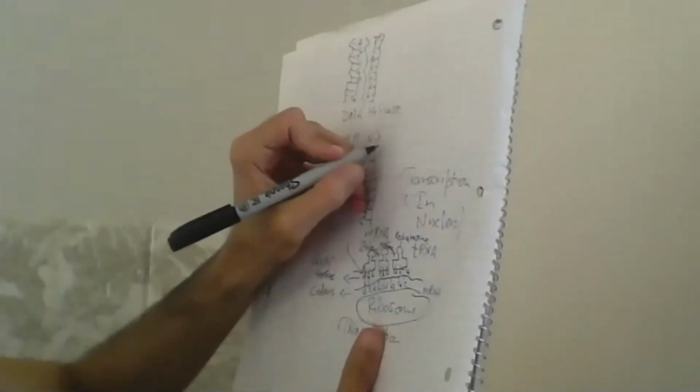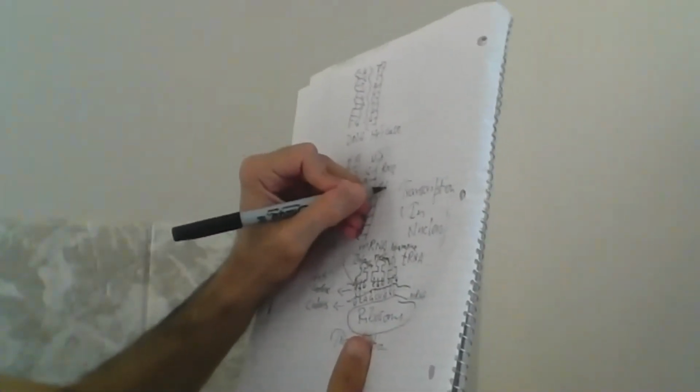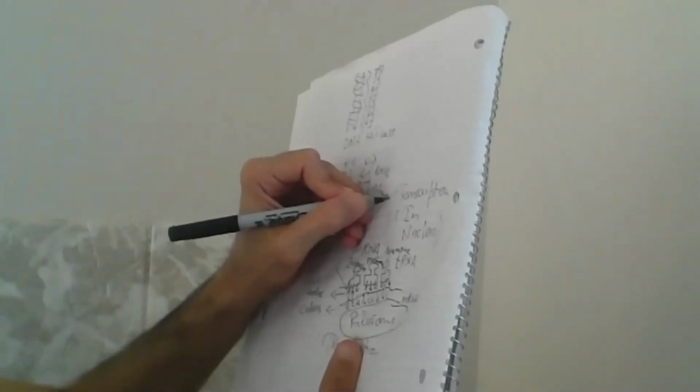No T here, only U's. This is called transcription. There's also an enzyme involved here, called RNA polymerase, which makes sense because it helped form the RNA chain.